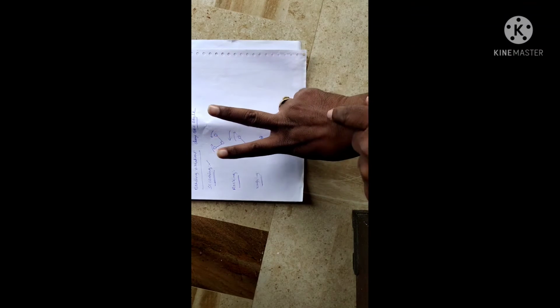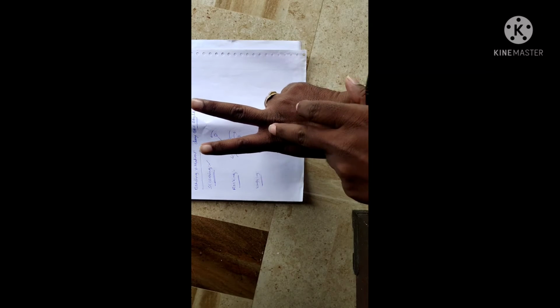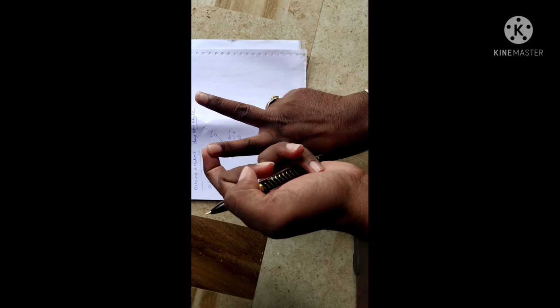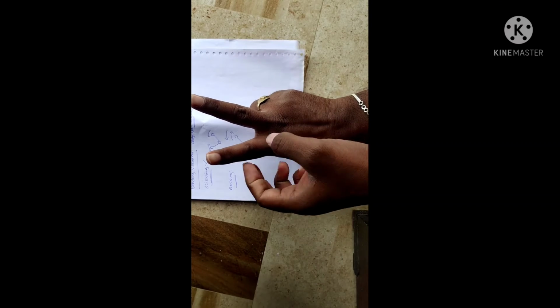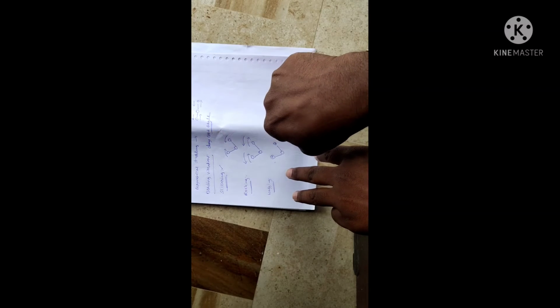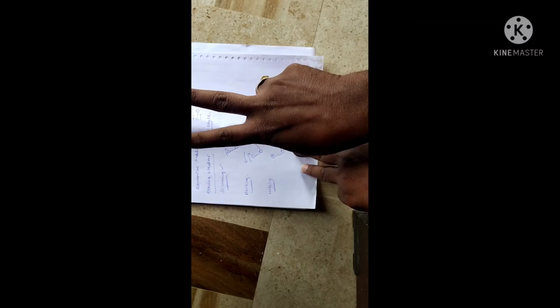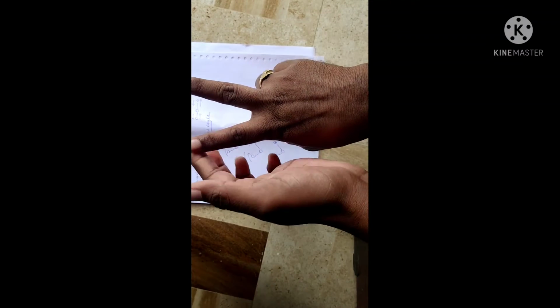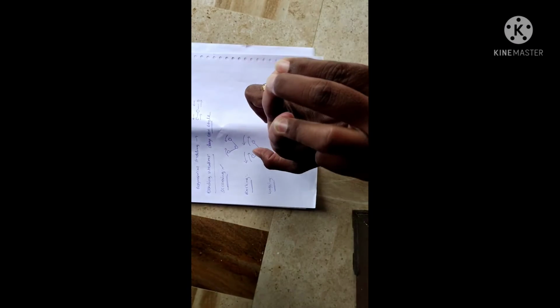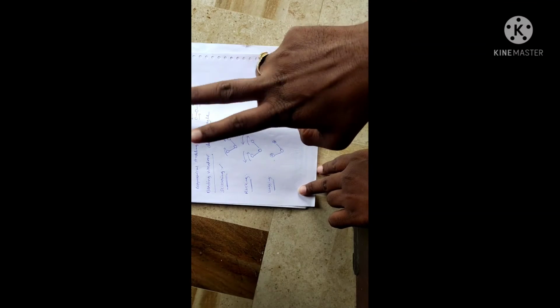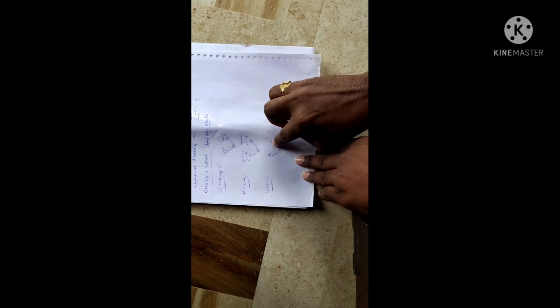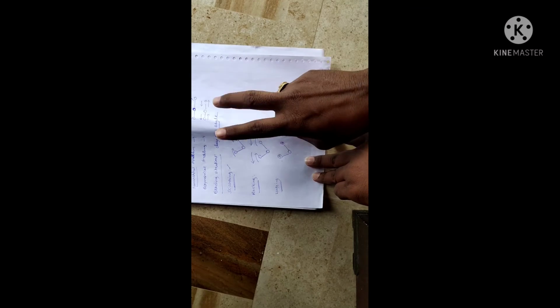Out of plane means, with respect to this one, if both the atoms come to the top, or otherwise both go inside. With respect to this axis, if the two atoms come above or below, it is an out of plane bending vibration.